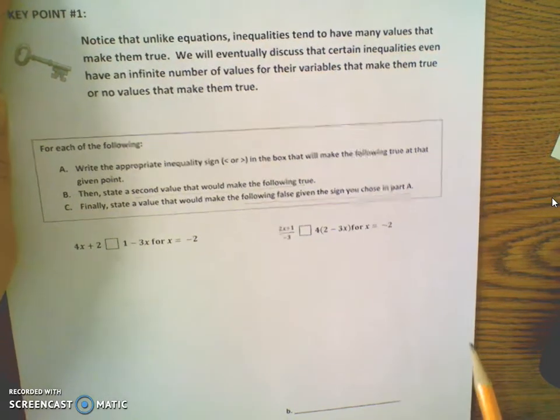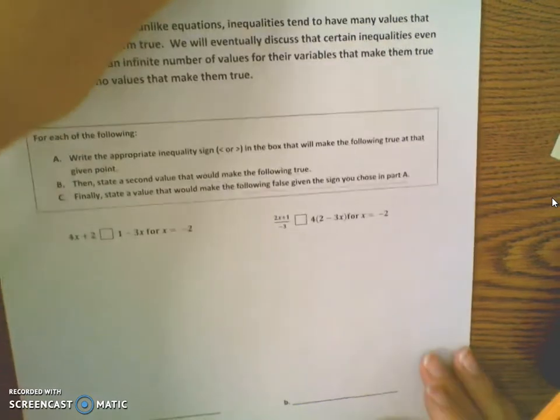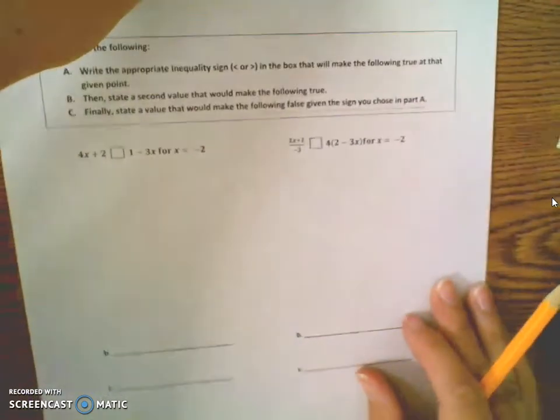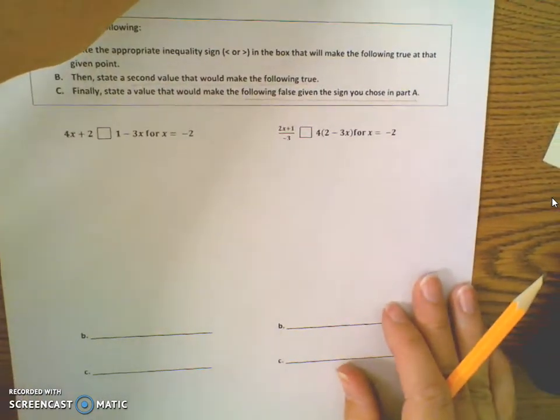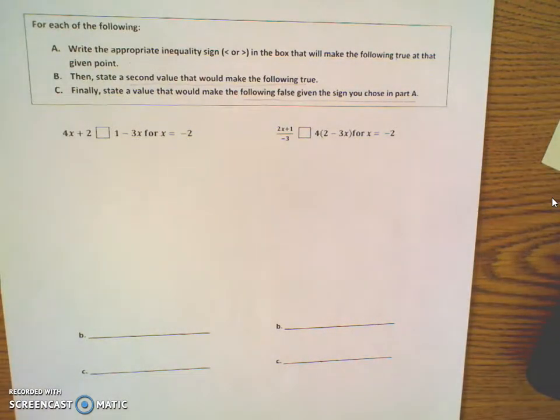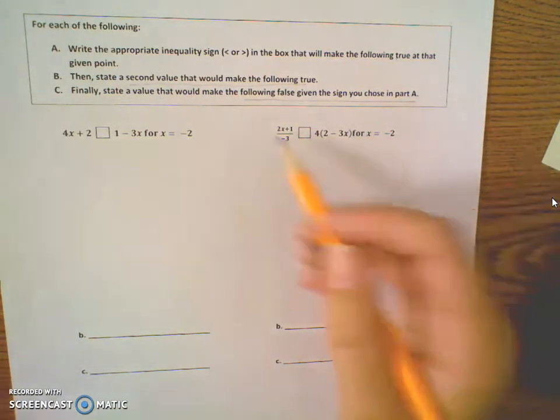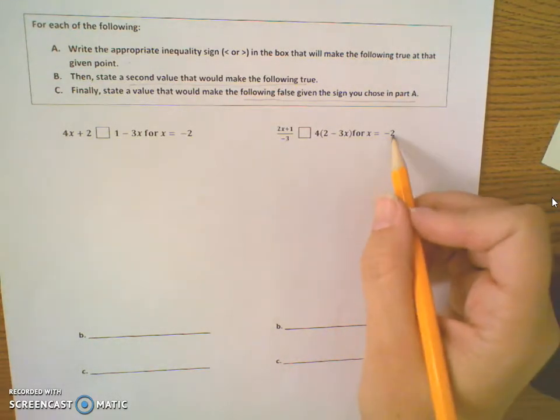Now, I'm going to do one as an example, and then I'm going to have you guys do one. I am going to do the more difficult one here so that I don't do the easy one and then you guys are stuck with the other one. So here we go. So we're going to put in -2 for x.